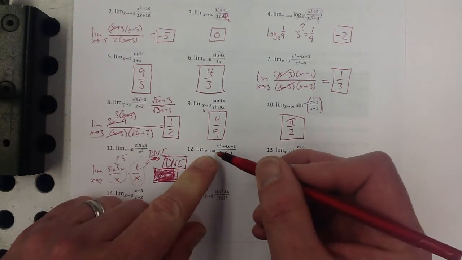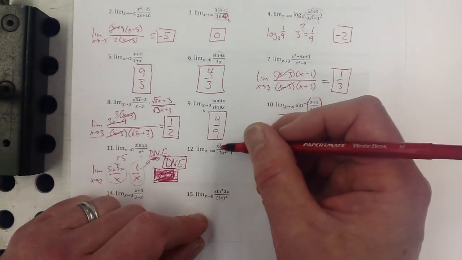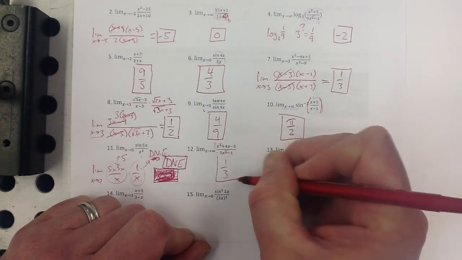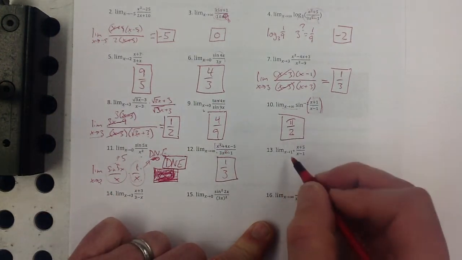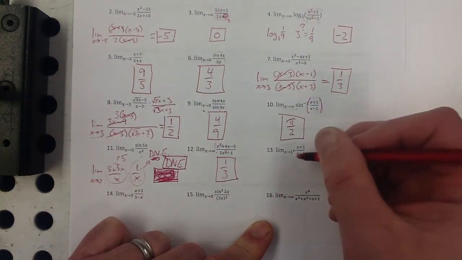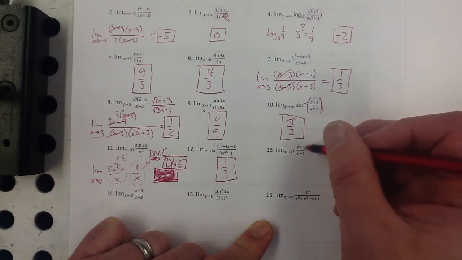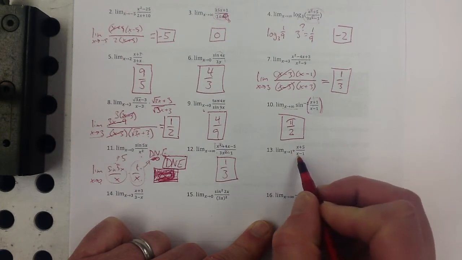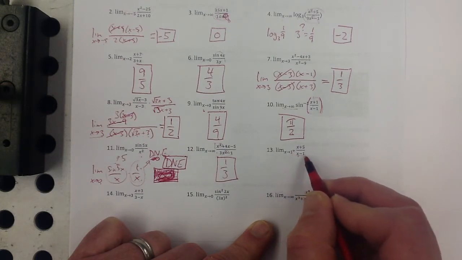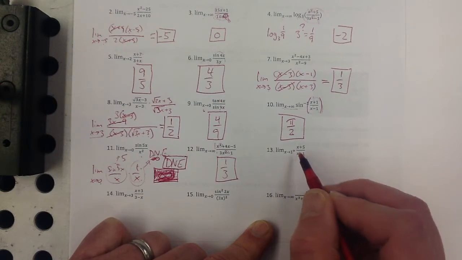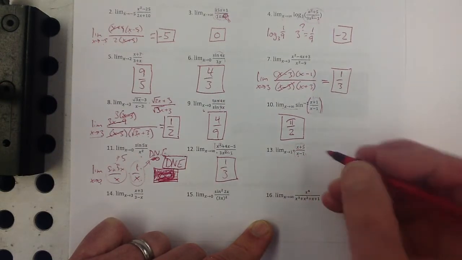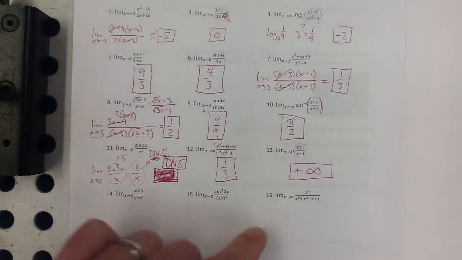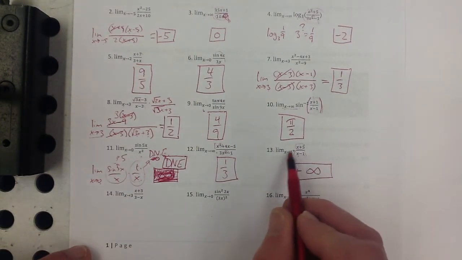Here, as x approaches infinity, we have highest power, top and bottom. Coefficients are 1 over 3. Approaching 1 from the positive side here, that would give me about positive 6 on the top, and 1 from above means something a tiny bit bigger than 1. So a little bit bigger than 1 minus 1 is a very, very tiny but positive number. So I've got positive divided by positive. That's going to give me positive infinity. And note that it would be negative infinity from the other side.